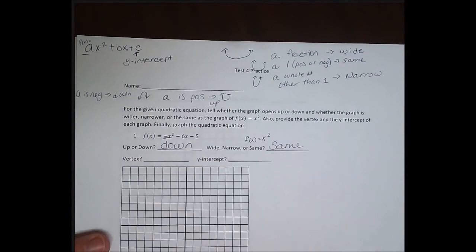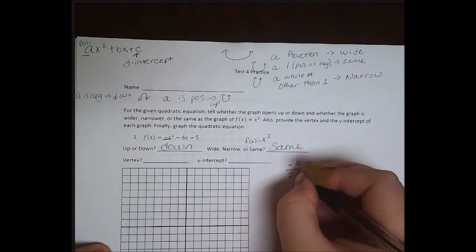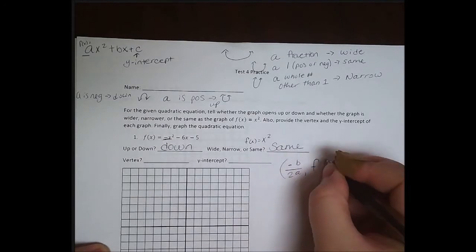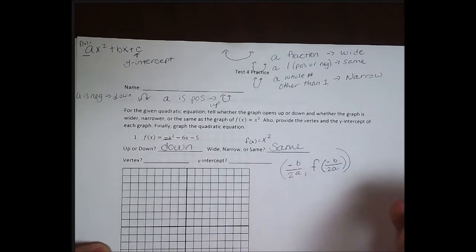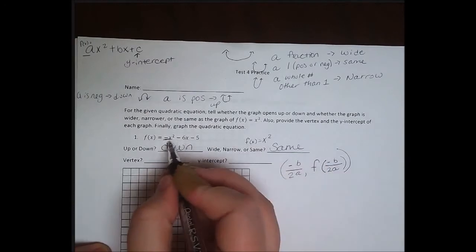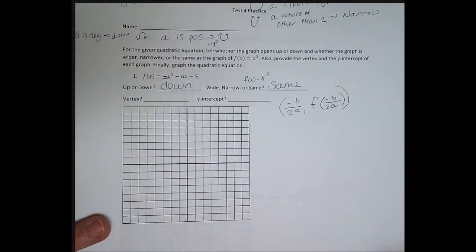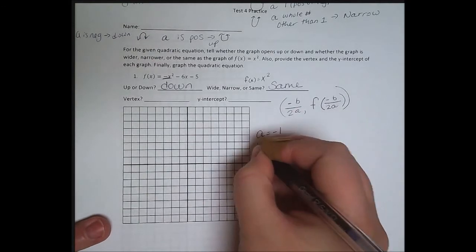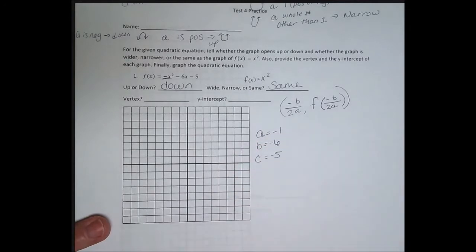Okay, your vertex is negative b over 2a. That gives you your x coordinate. And your y coordinate is what you get when you plug in negative b over 2a, what you got there, into your x values. So let's put that in simpler terms. So A is negative 1, B is negative 6, and C is negative 5.